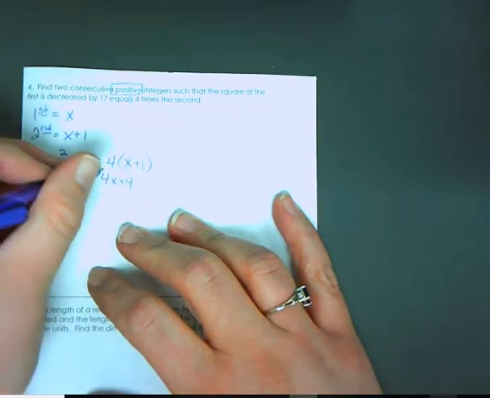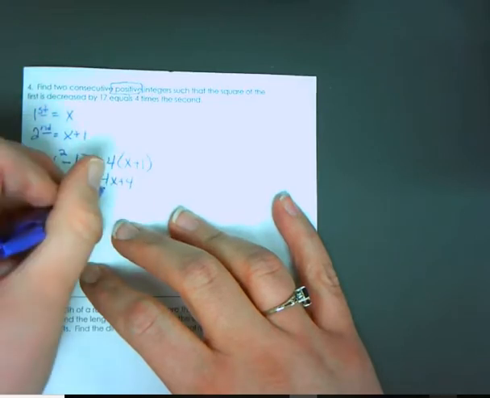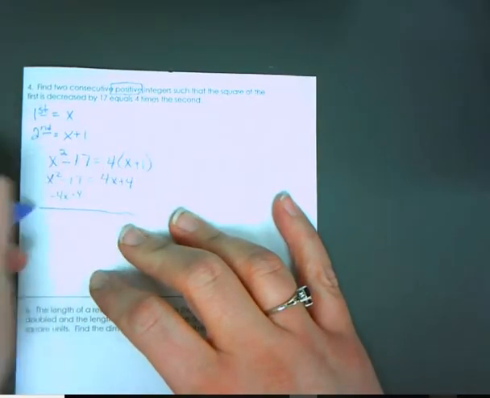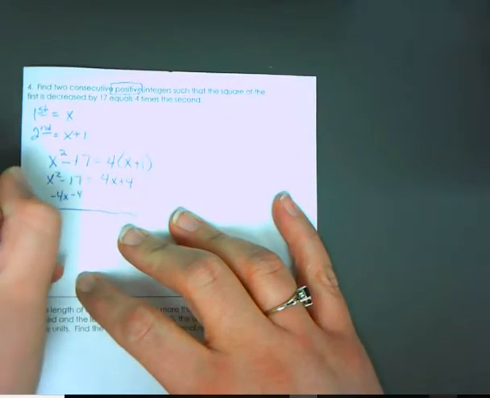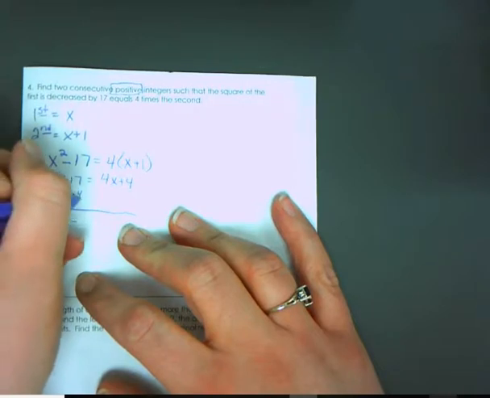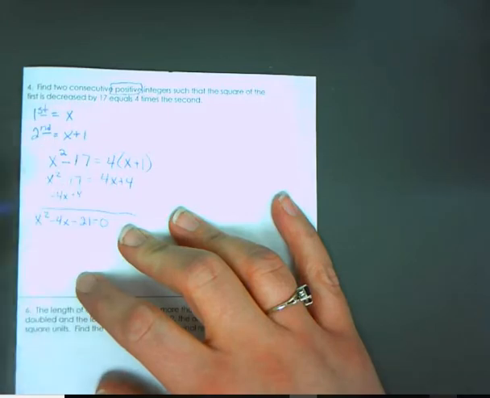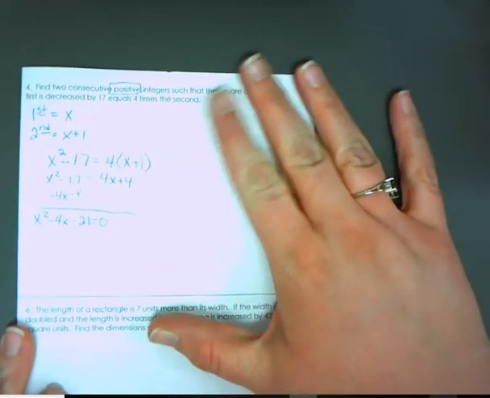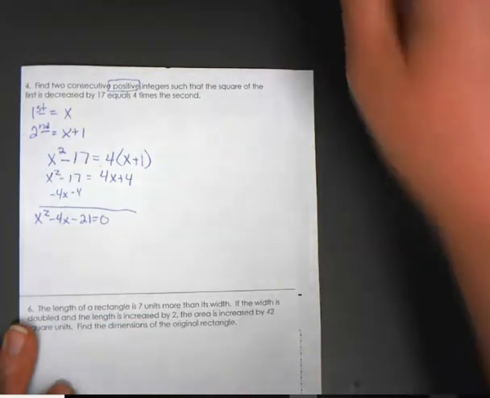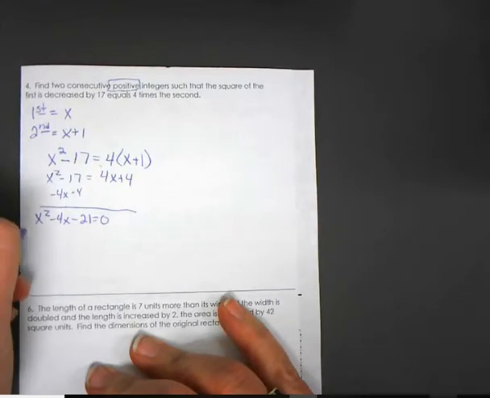And I'm going to move everything to this side, and I'm going to see what that does for me. So I'm going to subtract 4x and 4. So we have x squared minus 4x minus 21 equals 0. And again, because b is even, it's fairly easy to complete the square. So remember, we want b over 2.